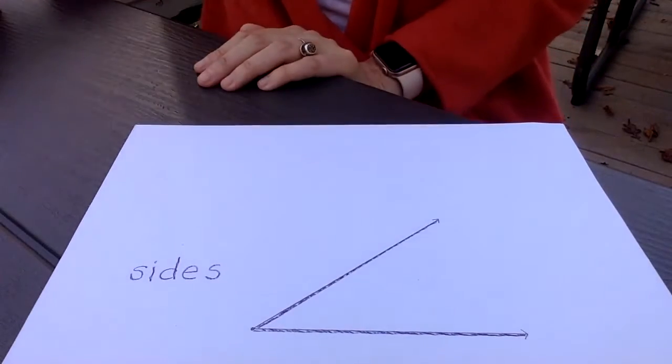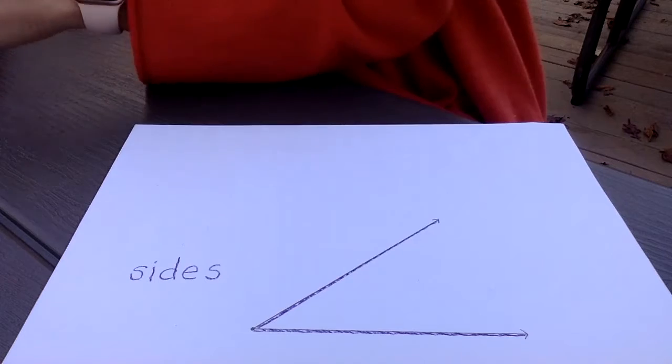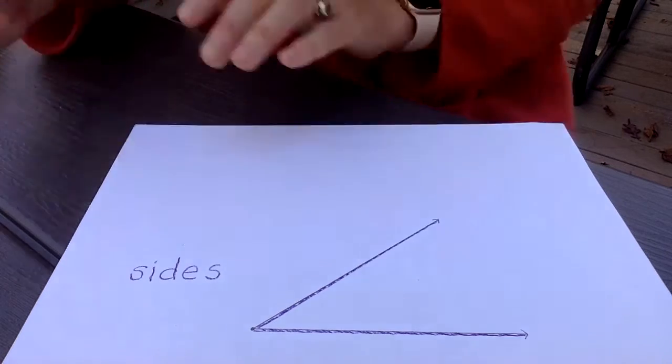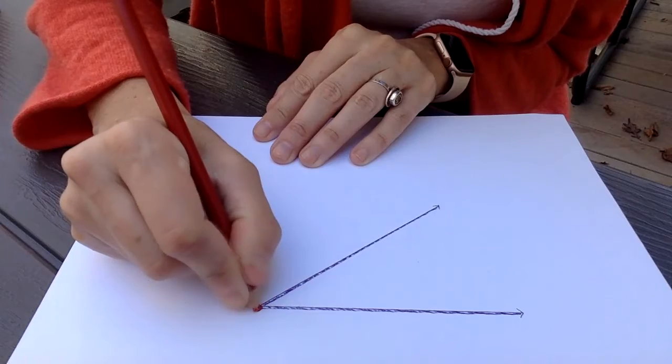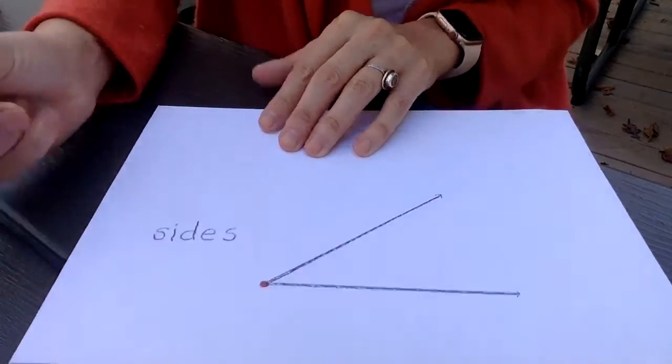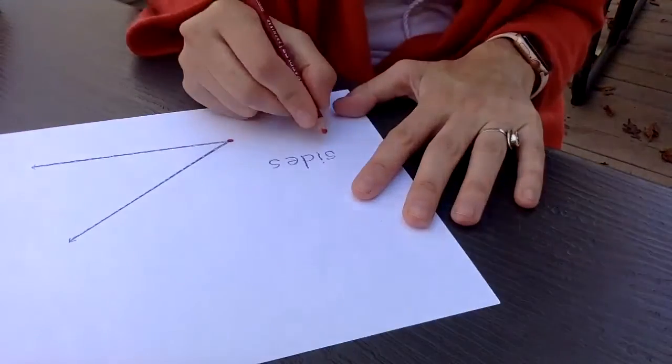Okay, I will do my vertex in red. And you can do any color you want when you make your angles. Vertex.